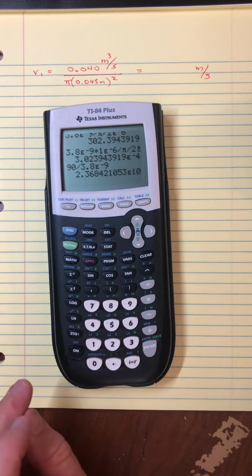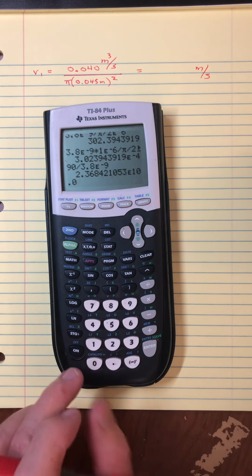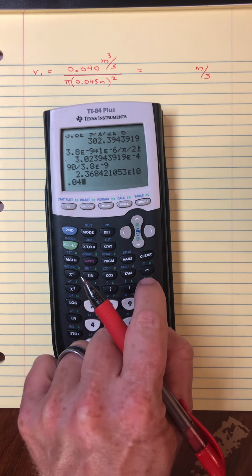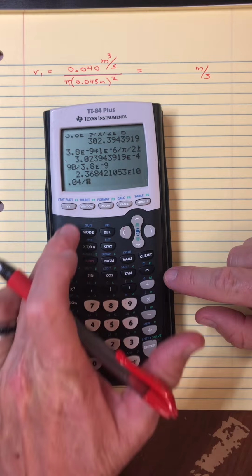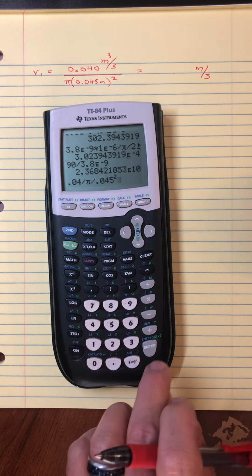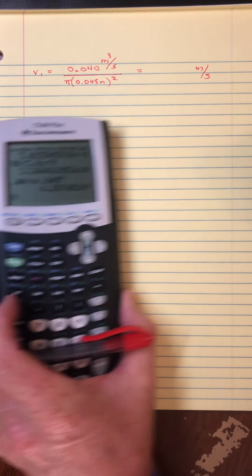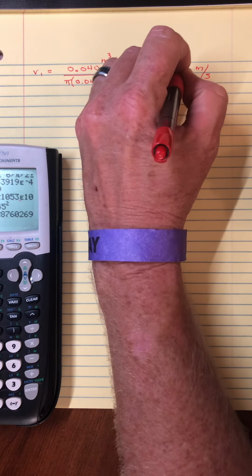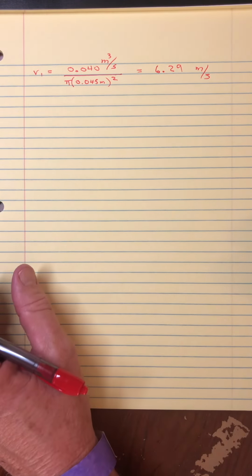So there's the velocity, at least at number 1, or before it gets sped up through the narrow nozzle. So 0.04, divided by pi, and also divided by 0.045 squared, gives me a velocity of about 6.29 meters per second. So again, there's the flow coming through the hose there.